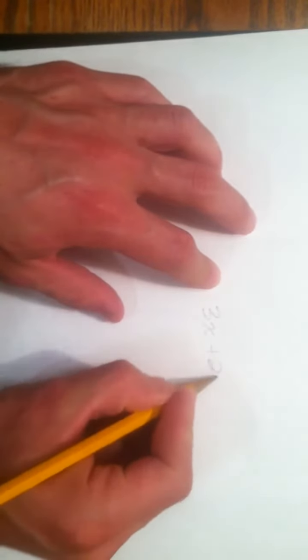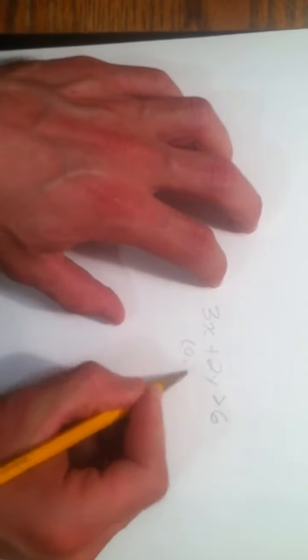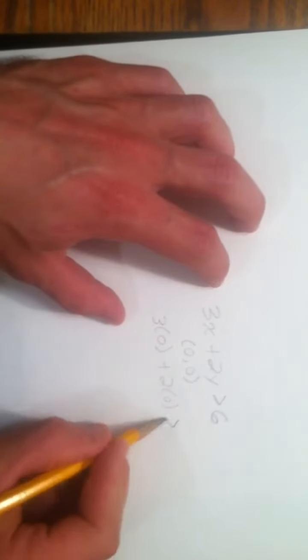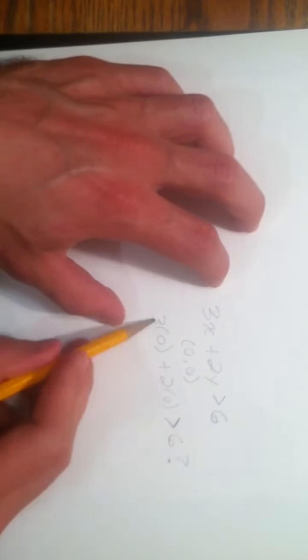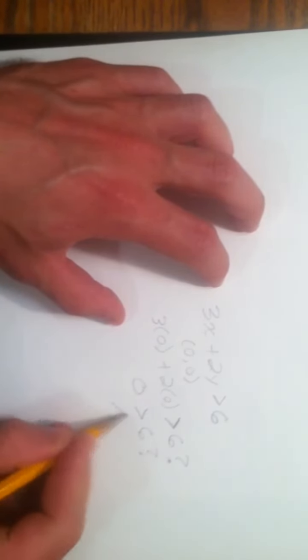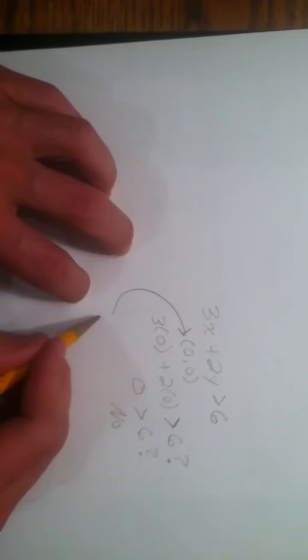So let me kind of come here on a separate sheet and show you what I mean by that. If we have 3x plus 2y is greater than 6 as our original problem, if we put in 0 for x and 0 for y, because we're going to check the point 0, 0, well, 3 times 0 plus 2 times 0, we're going to check, is that greater than 6? Well, this is going to give you 0 and that's going to give you 0. So we're actually asking, is 0 greater than 6? No. 0 is less than 6, obviously. So that tells us the point 0, 0 should not be shaded.